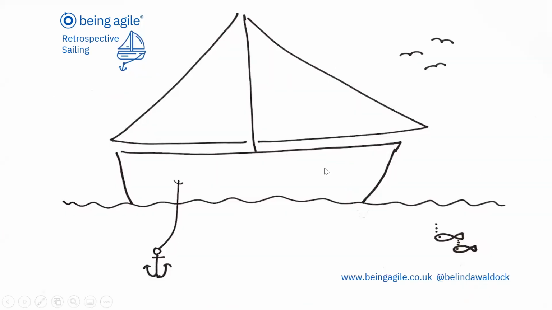So once the team have drawn their boat, then what we want to do is add a name and a mission to our boat. So get the team to come up with a name for the boat collectively. This really helps to give ownership of the boat. And then ask the group to add their mission. So map out what their mission is for their boat and what the goal is for this retrospective.